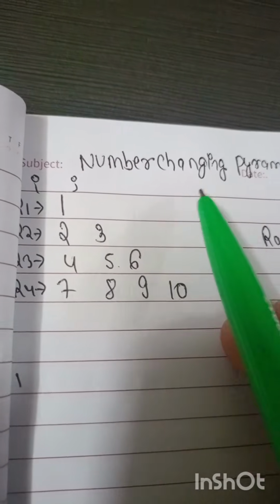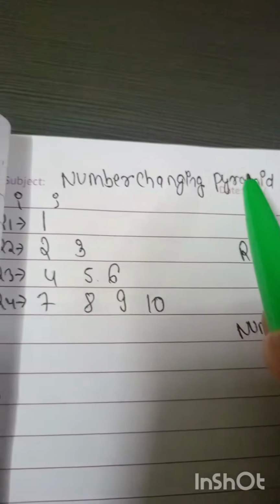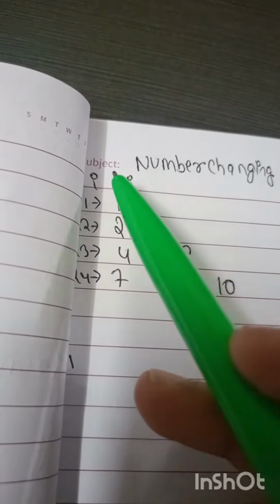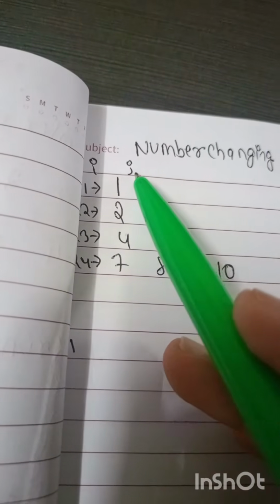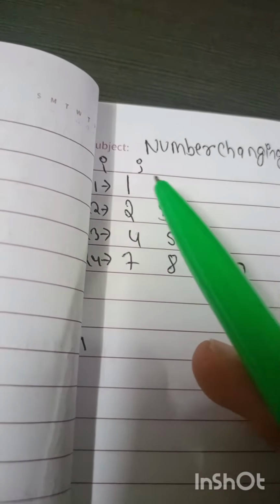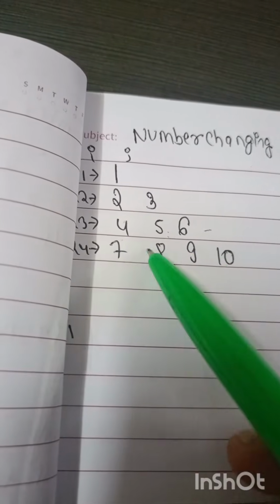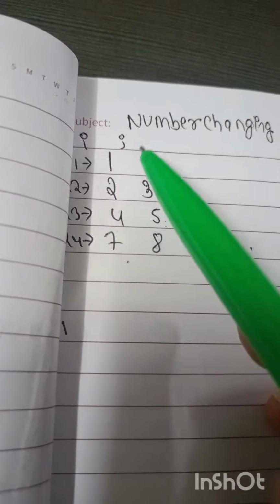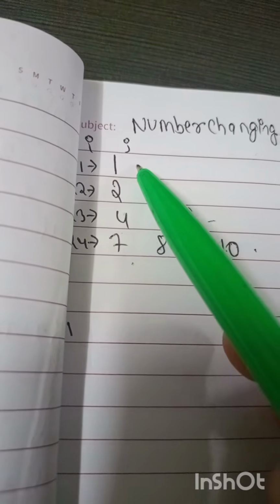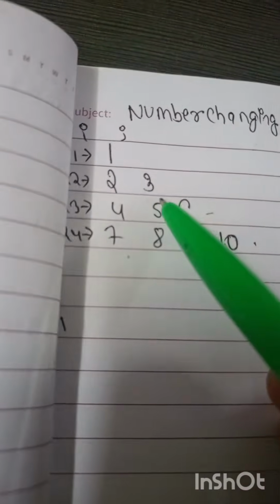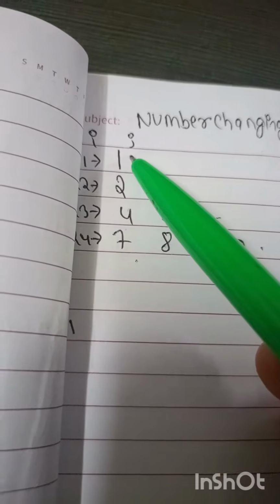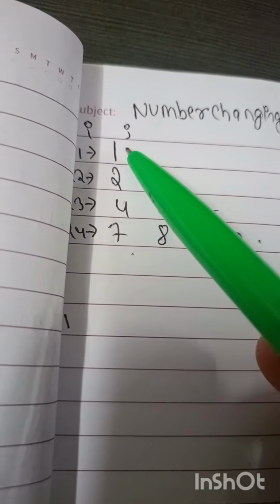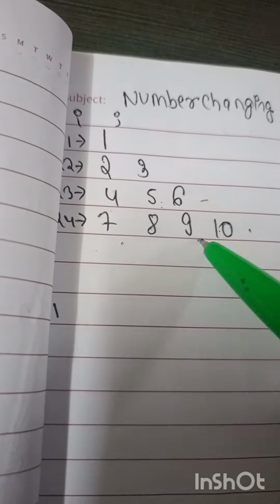Let's talk about our next topic, which is a number changing pyramid. Let's understand the format, how the number changing pyramid will work. So we have 1 2 3 4 5 6 7 8 9 10. So we have 4 rows and numbers never repeat again. So in each row there is a different number. You can see 1 2 3 4 5 6 7 8 9 10.